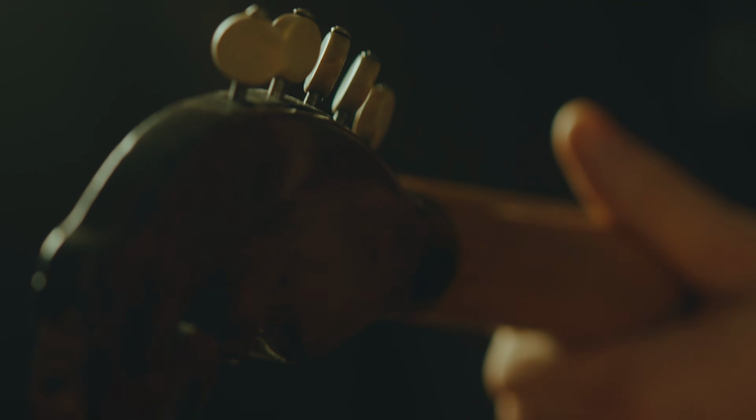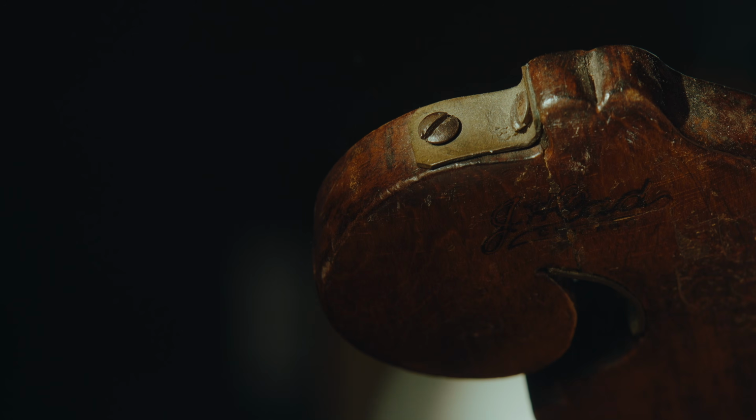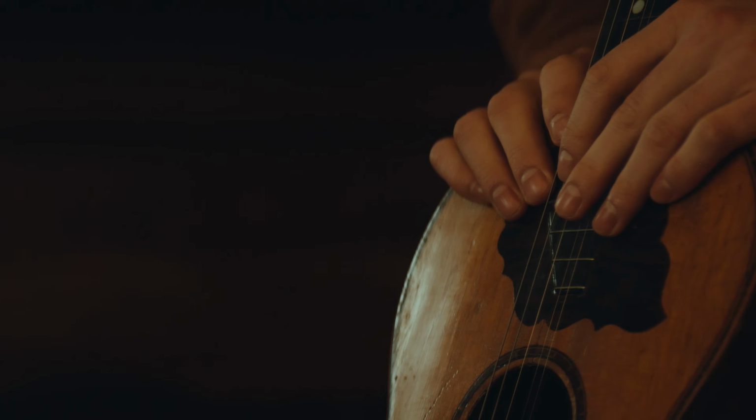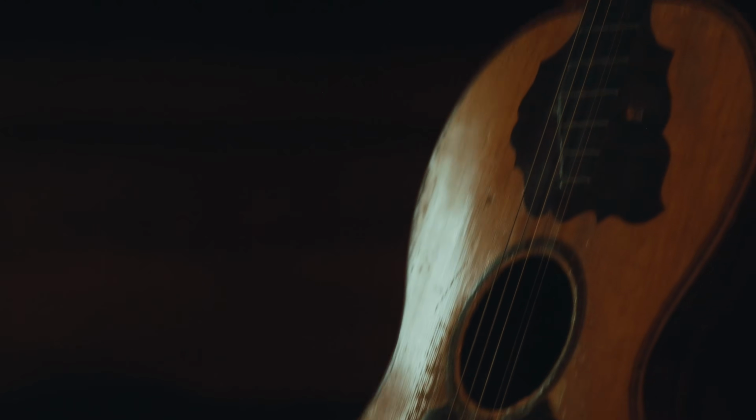I love the resonance of this instrument. It doesn't have that same kind of even and very tight, sparkling sound that an acoustic guitar has, though obviously they share a lot of DNA. It's got more of a kind of a deep, hollow resonance, kind of like a viola or a cello or something. Long story short, just seems like a good idea to play this with a bow.